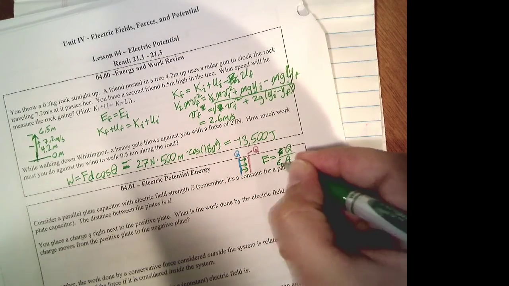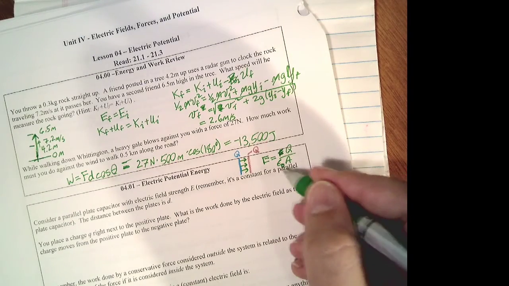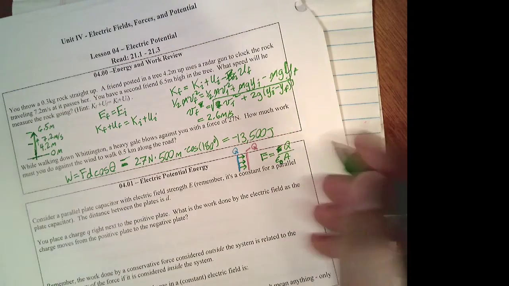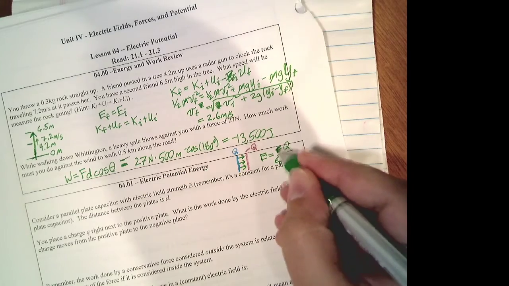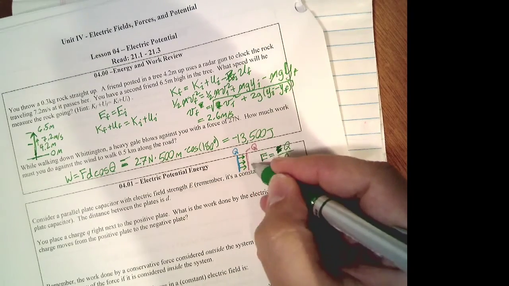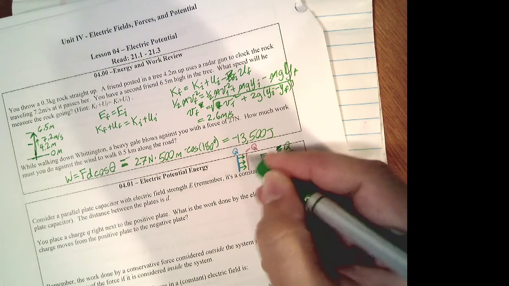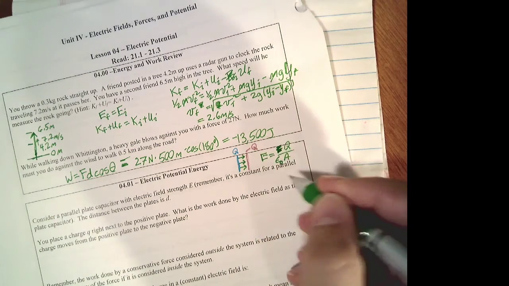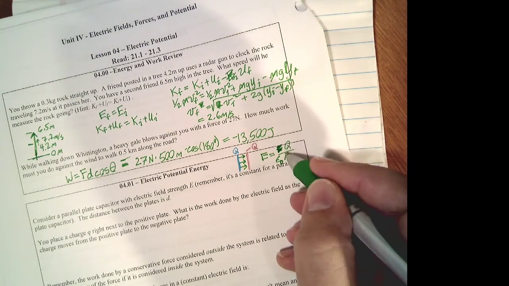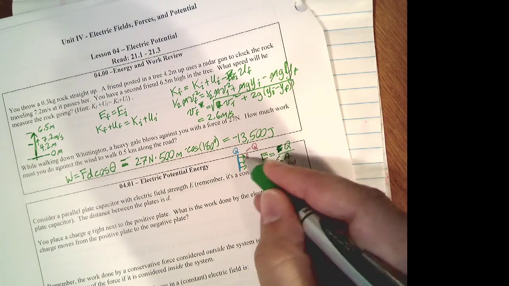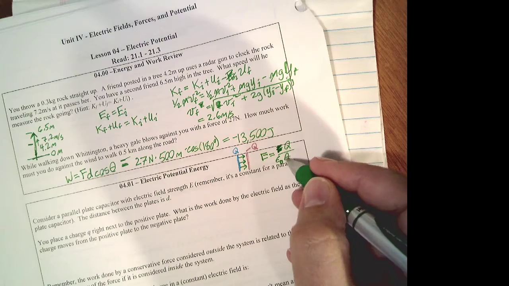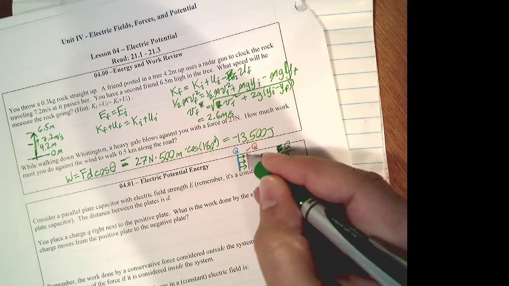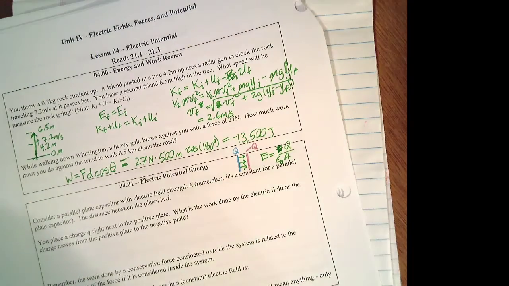Epsilon naught is permittivity of free space. It just tells you how well electric fields go in just the vacuum, in just free space. And A here is the surface area of the plate that you're making the capacitor out of. So it could be a circular shape or a square or just whatever shape you want. So the more charge you have, the more electric field you're going to have. And the more spread out that charge is, because you're giving it more area in order to spread out, the weaker the electric field will be.